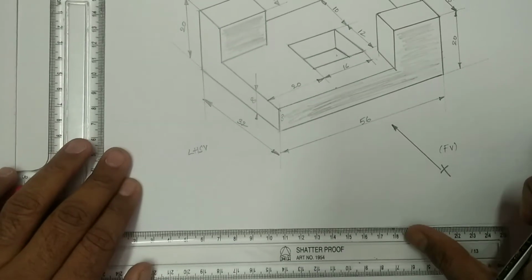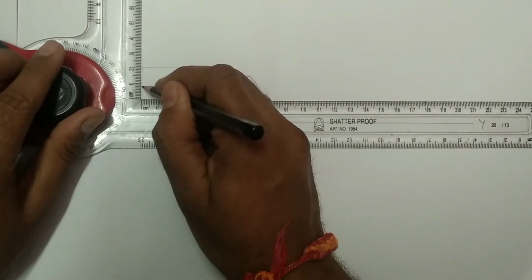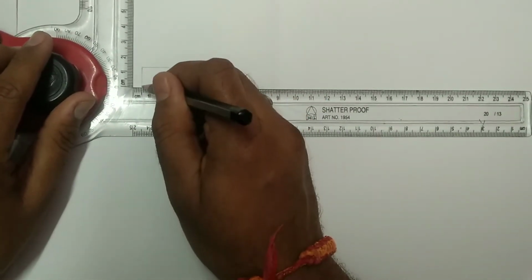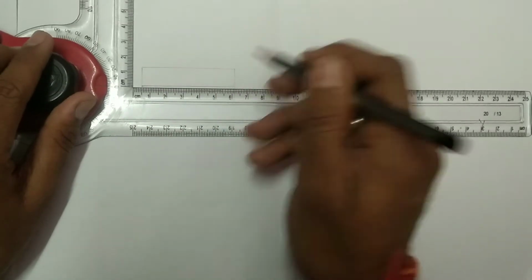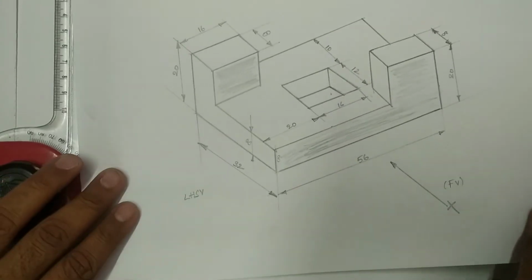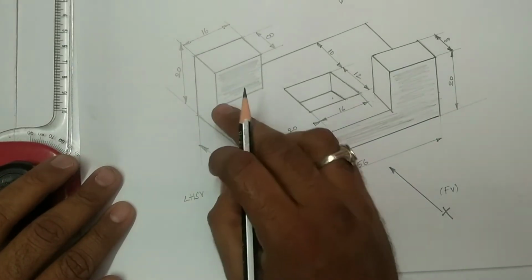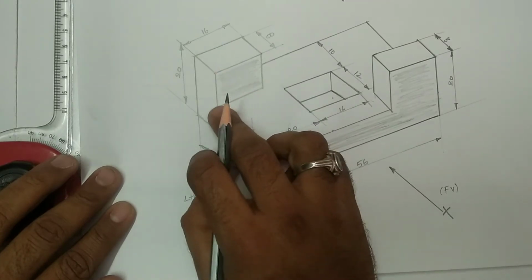So now marking the height of around 8, just marking the point and drawing the line horizontally in this portion. Then coming to the point, this height is around 8, and this height will be around 12.